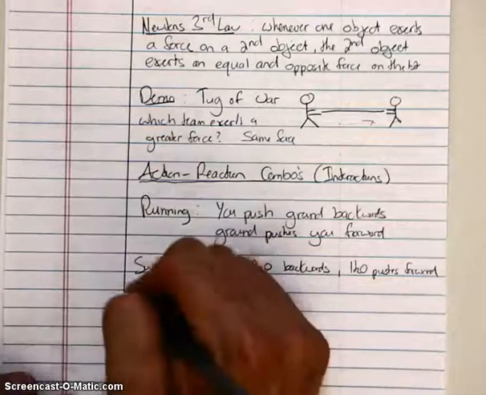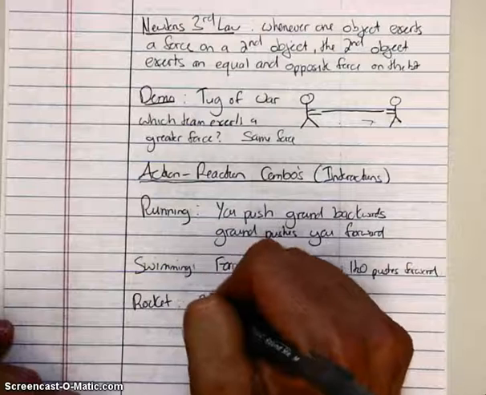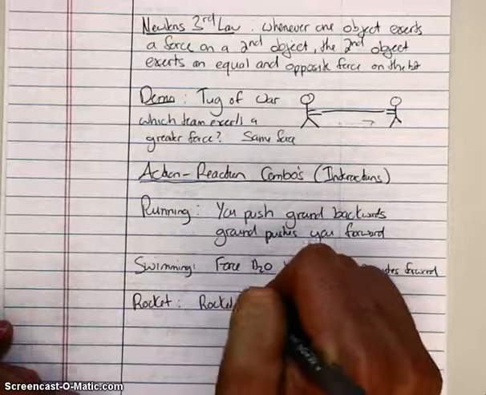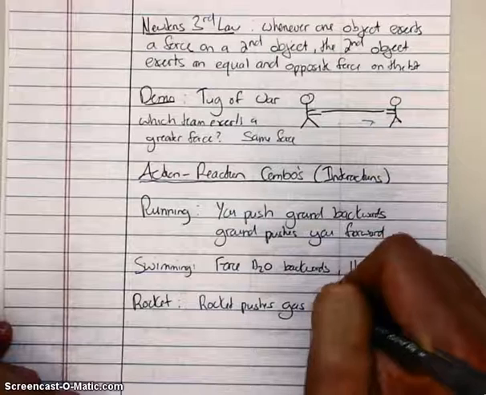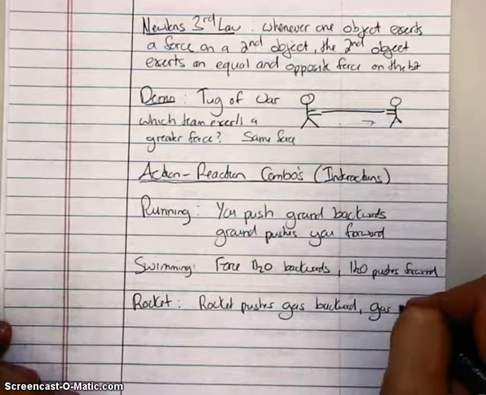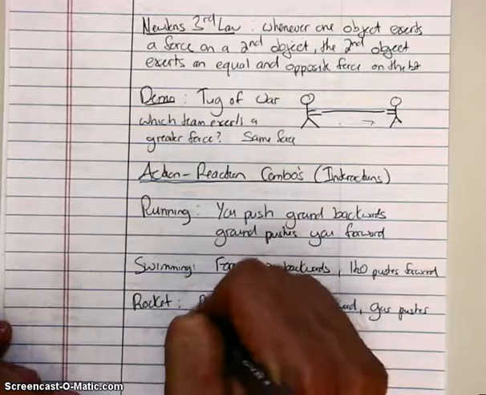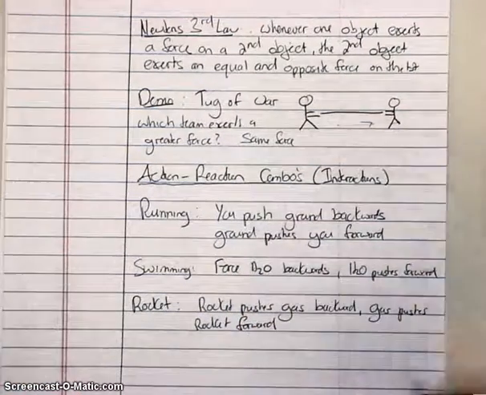Let's look at a rocket. How does a rocket move? Well, a rocket pushes gas backward out off its tail end, and then the gas pushes the rocket forward. This is how rockets can fly in space.